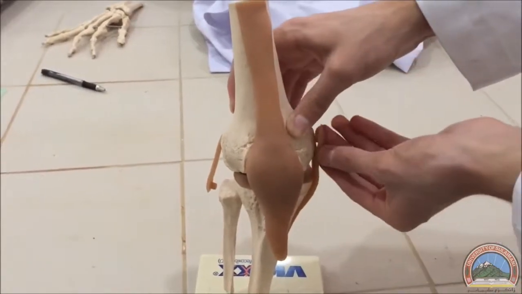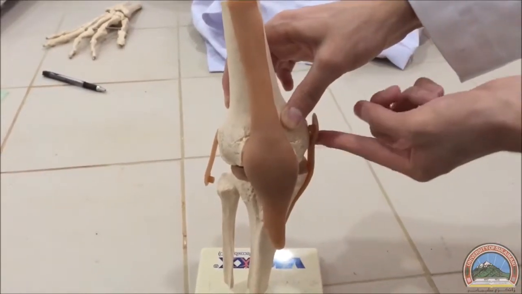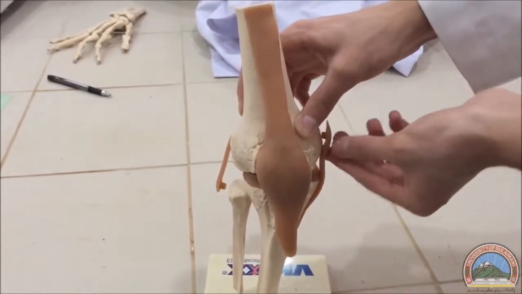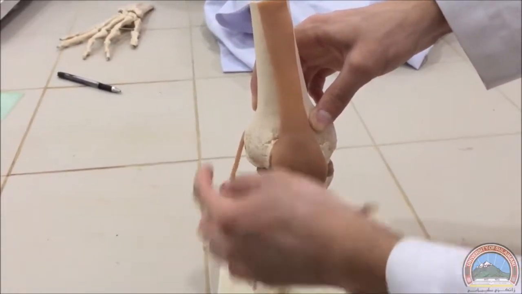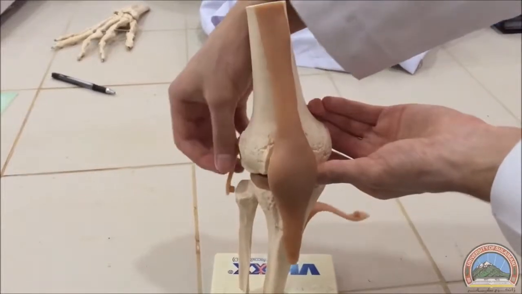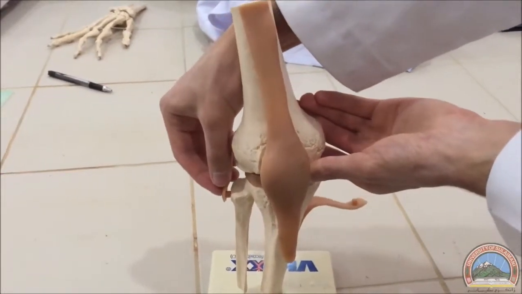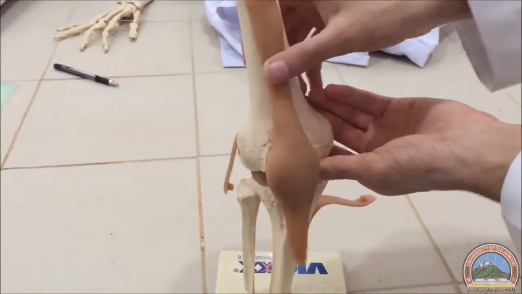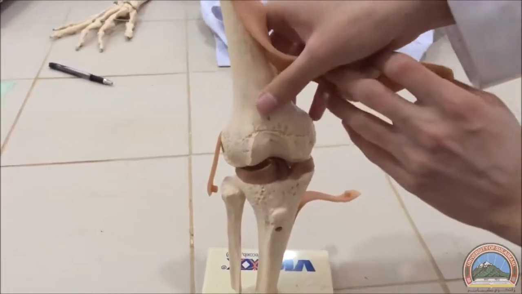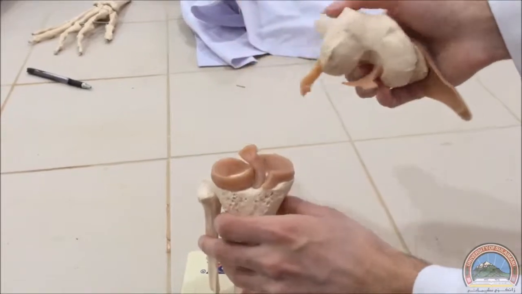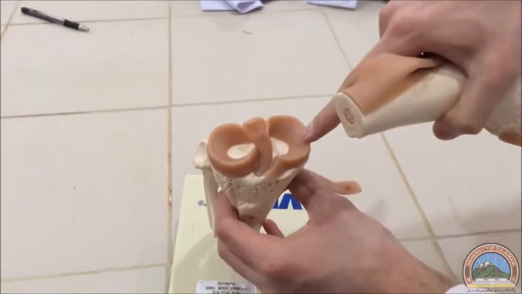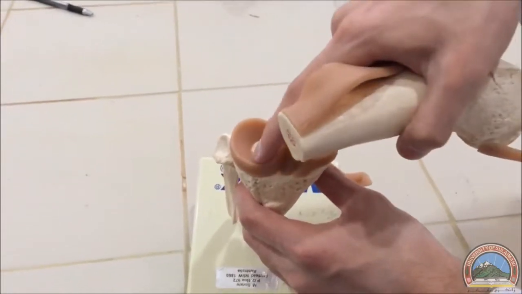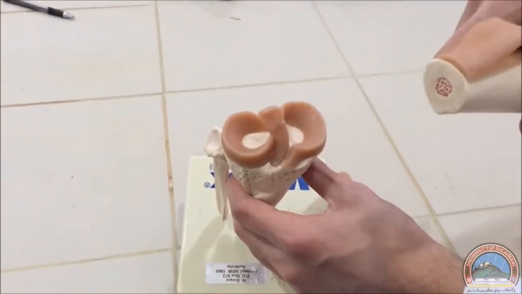Again, this is the medial collateral ligament or the tibial collateral ligament. Again, this is the lateral collateral ligament or the fibular collateral ligament. And again, you can see the two menisci. This is the medial meniscus and the lateral meniscus.